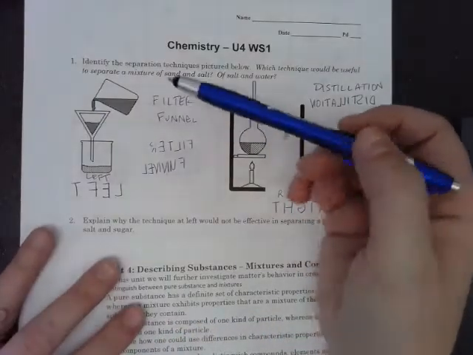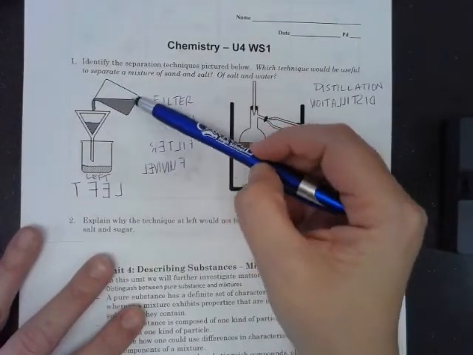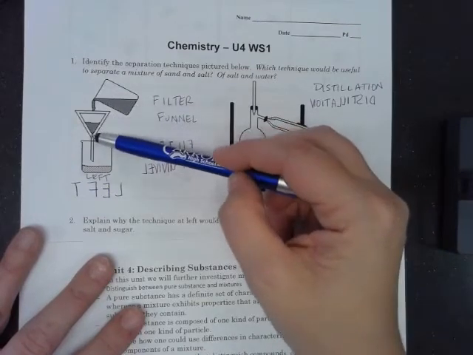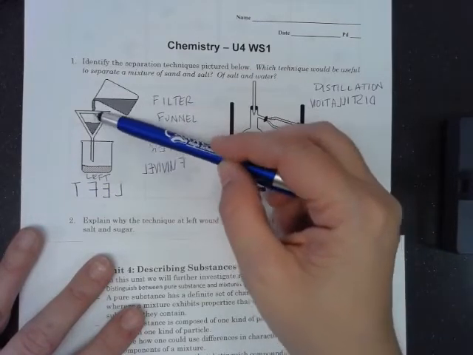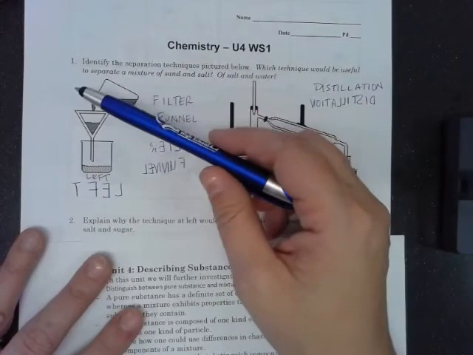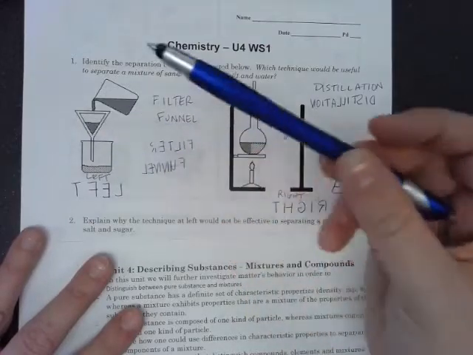So we have a filter funnel on this side, and what this does is if you have a solid and a liquid mixed together here, like dirty water, you can pour it into a filter and it'll keep all the solids up here, the dirt and the bugs and fish, whatever. I don't know, what kind of dirty water do you guys get? And then you can have liquid that comes out at the bottom.